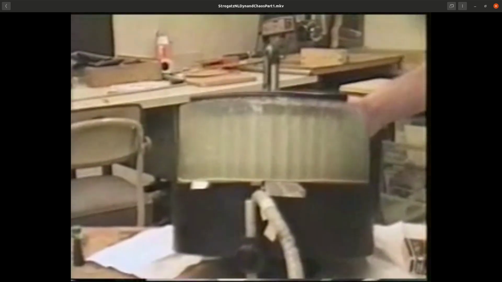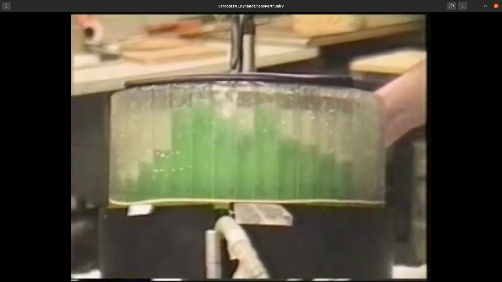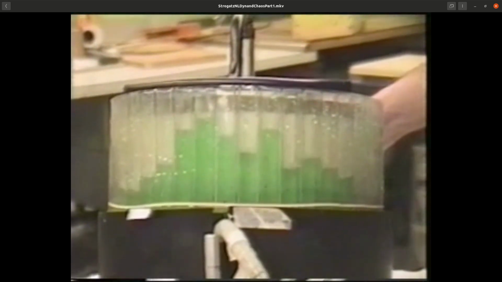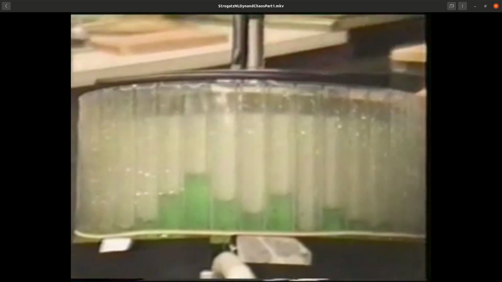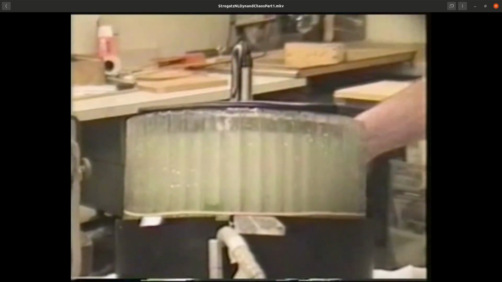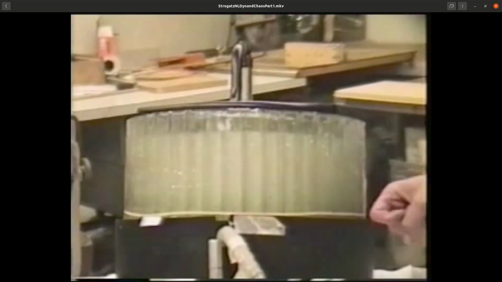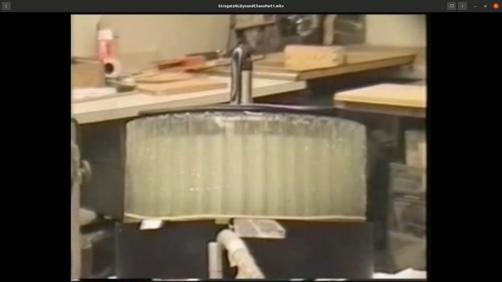If I turn it on, you'll see that water comes out and goes into many chambers around the rim of the wheel. This manifold pumps the water up through here, and it comes out through these nozzles into these chambers. Notice that the chambers have little holes in them, and that's why the water comes out. By the way, the water has been colored green with food coloring so you can see it.